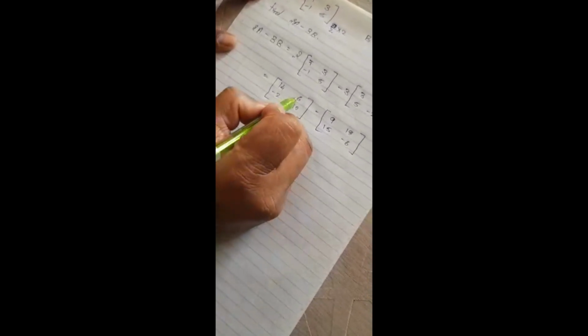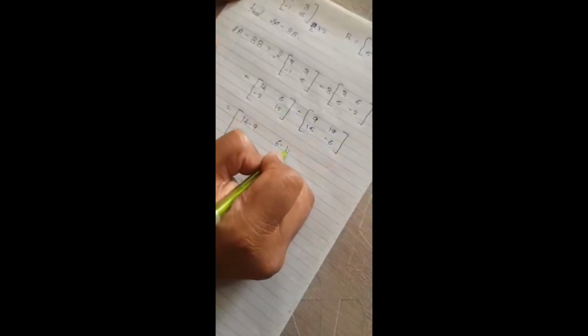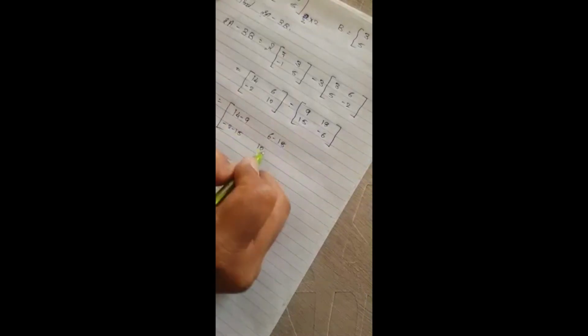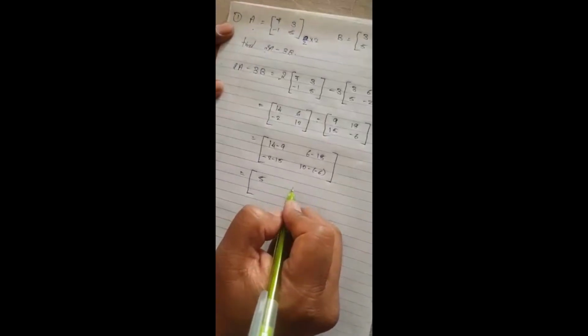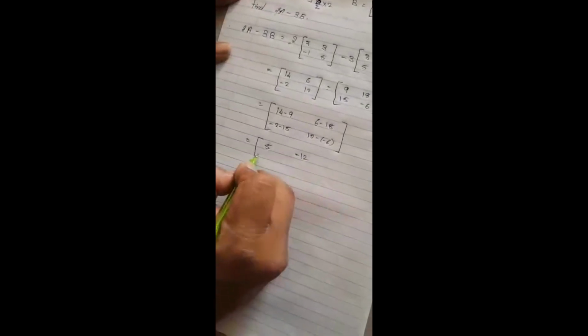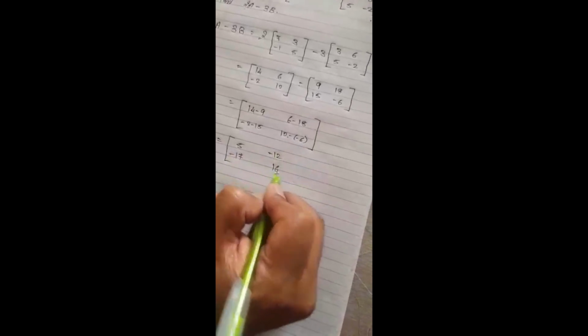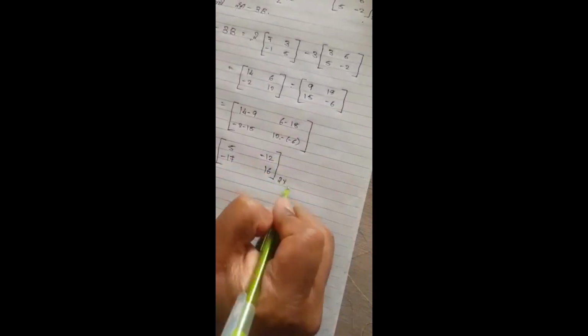Now we take the difference of them. You can write directly, no problem, but I write each and every step. 6 minus 18, minus 2 minus 15, and 10 minus of minus 6. So your outcome will be 14 minus 9 is 5, 6 minus 18 is minus 12, minus 17, and this minus and minus become plus, so it will be what? 16. This outcome is also the same order.